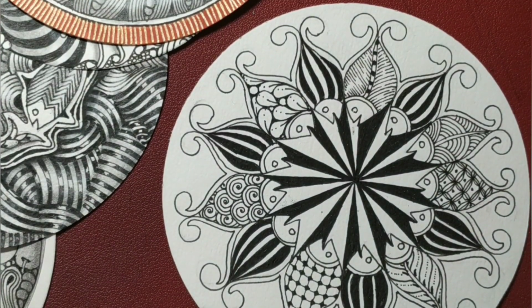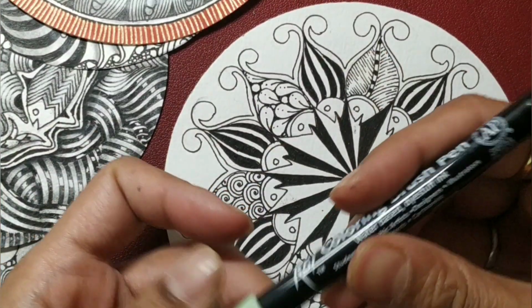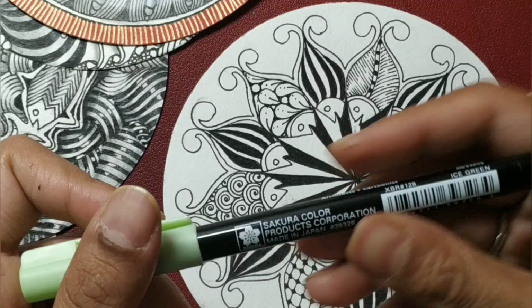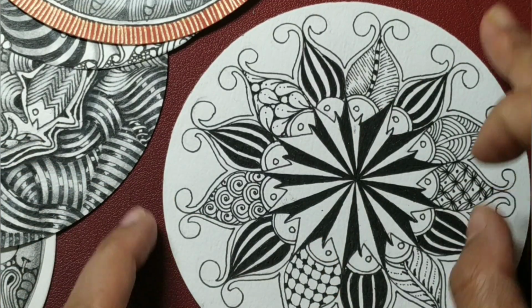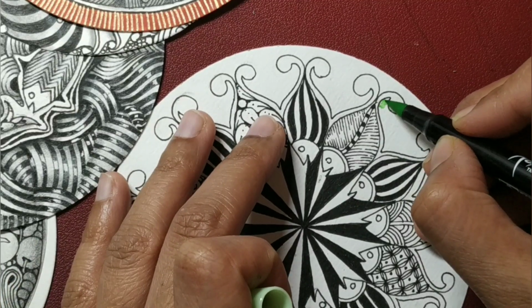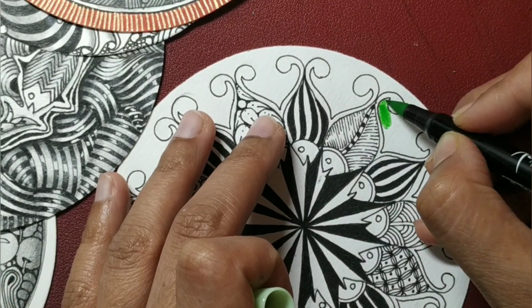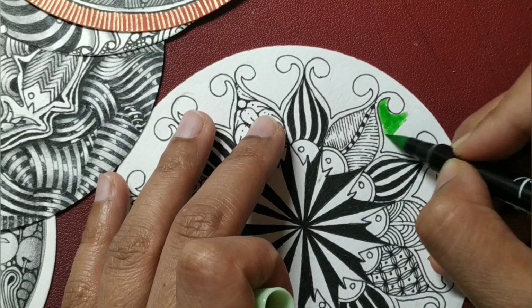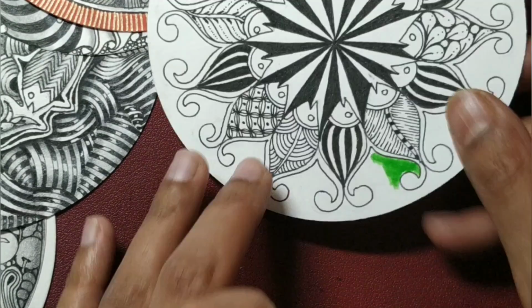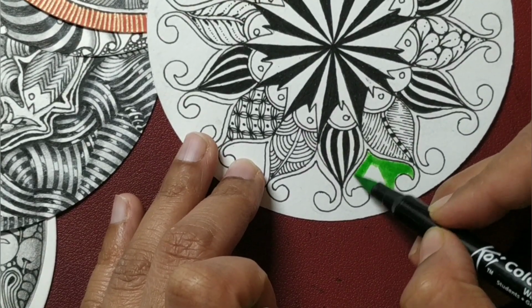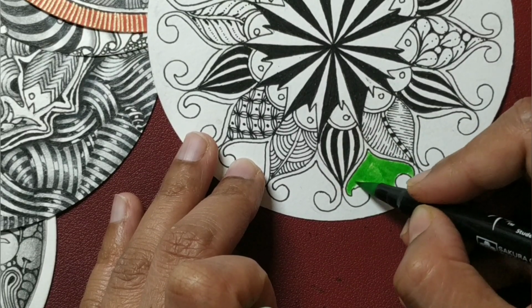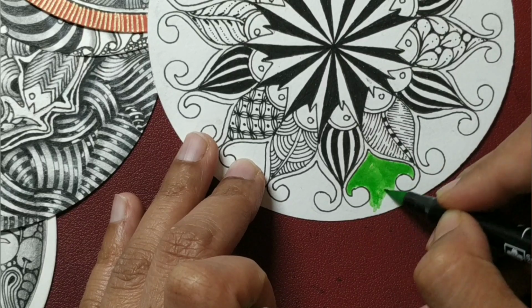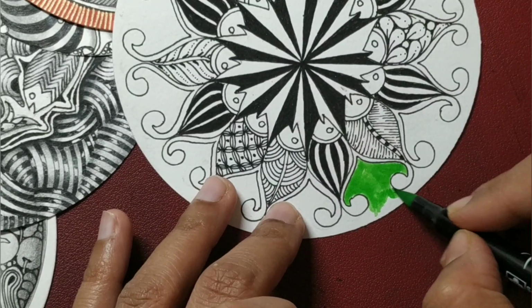So after doing this, I'm just going to add a dash of color. So I have a shade of green here. This is Sakura brush pen. This is ice green, right? So I'm going to first ink this space which is left, right?